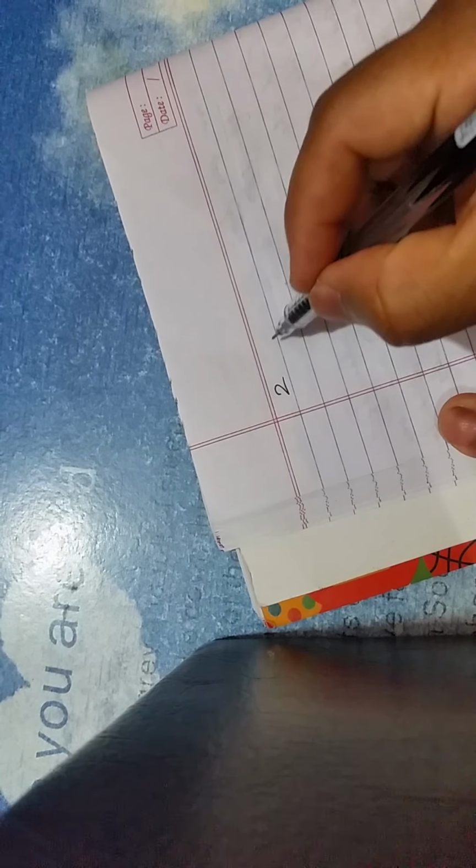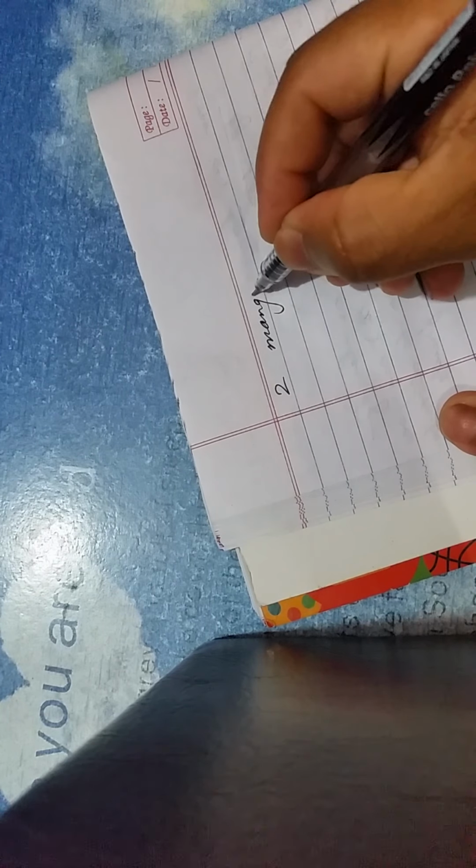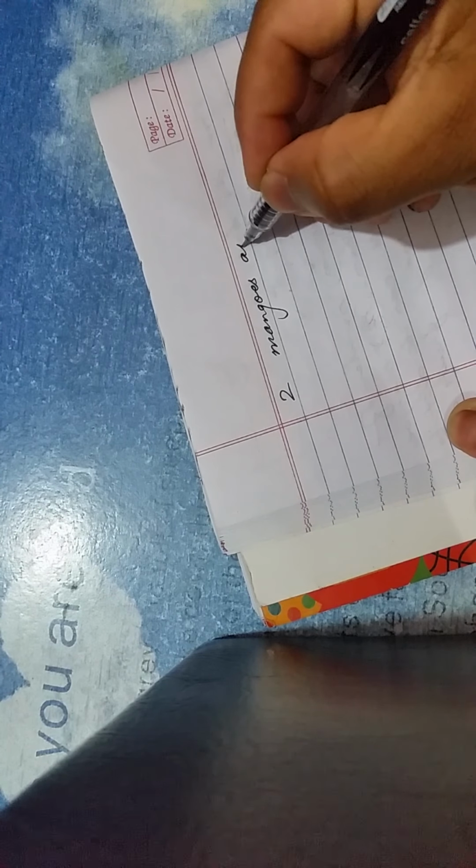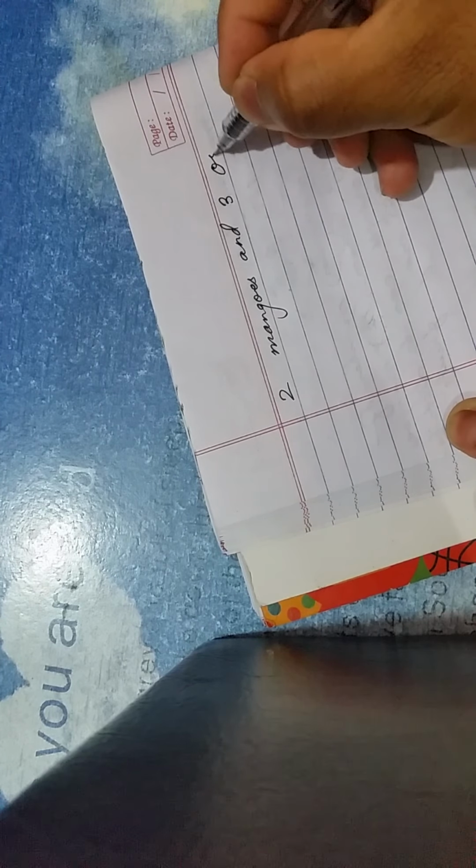The same thing you will write in the conclusion. Therefore each gal will get 2 mangoes and 3 oranges.